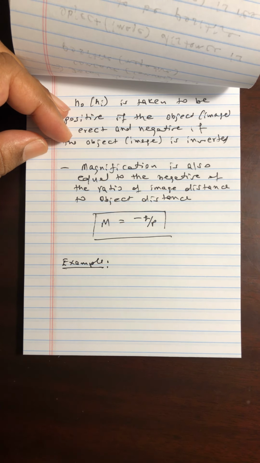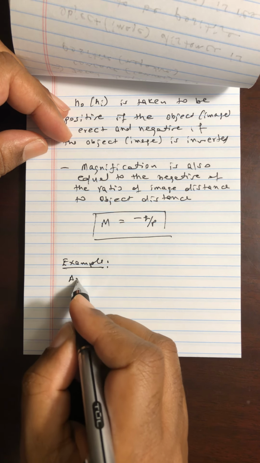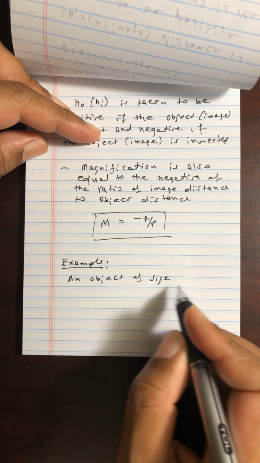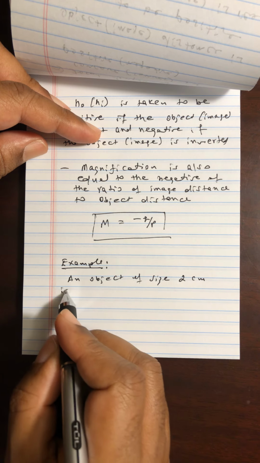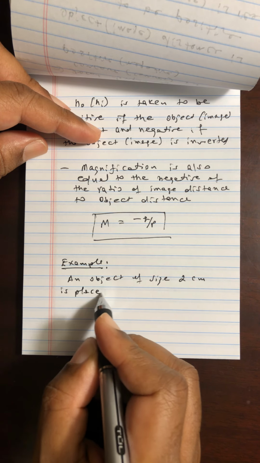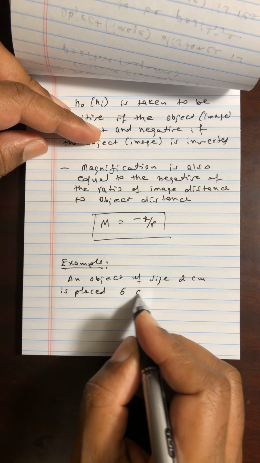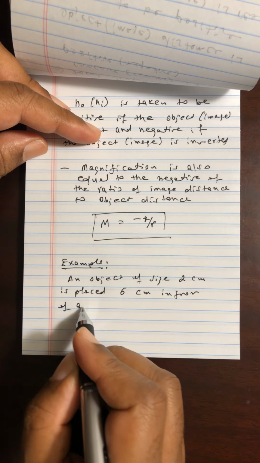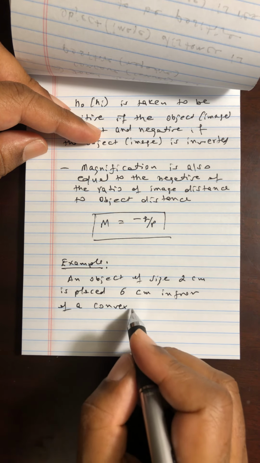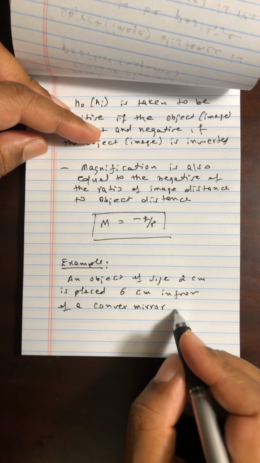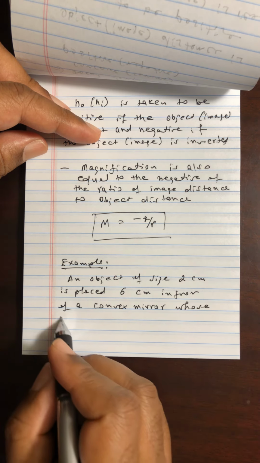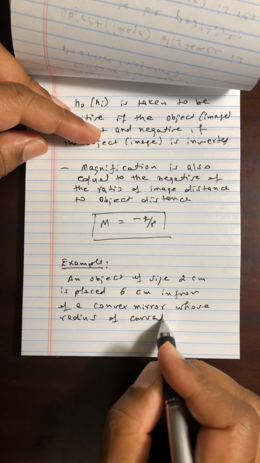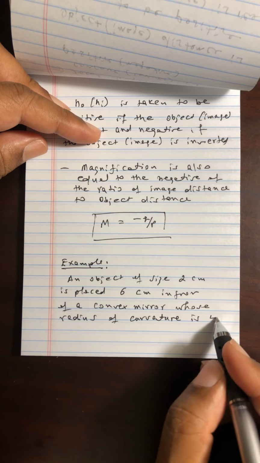Okay, let's say an object of size 2 centimeters is placed at, let's say, 6 centimeters in front of a convex mirror whose radius of curvature is, let's say, 4 centimeters.